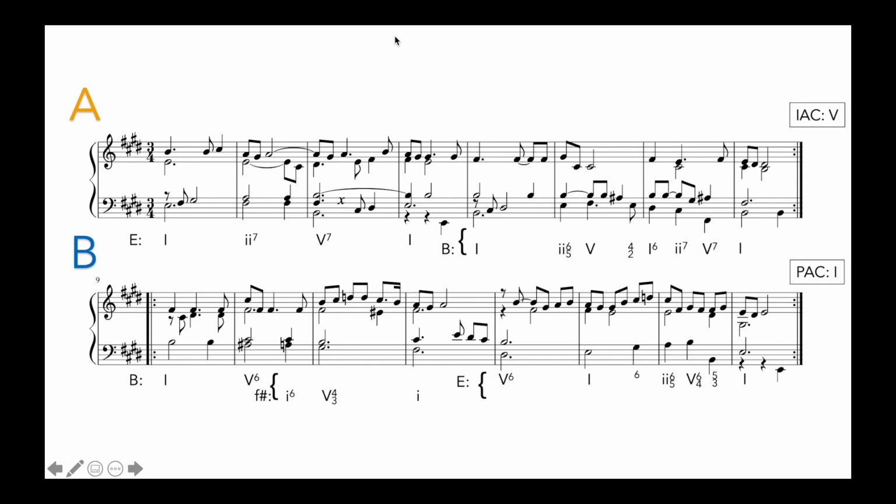I've got two sections here. The A section, which is repeated, and it has an IAC in the key of 5. And a B section, which is also repeated, and it has a PAC in the key of the tonic. As far as my phrases go, I've got my one IAC, so I'm marking off a phrase for the entire A section. And further analysis revealed to me that this is a sentence structure.